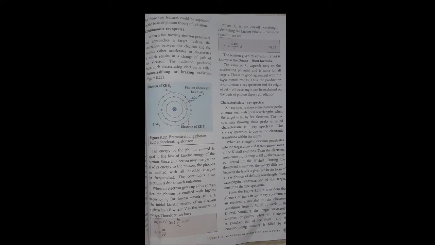Therefore, hν0 = eV. ν0 = c/λ0, so hc/λ0 = eV, and λ0 = hc/eV, where λ0 is the cutoff wavelength. Then we substitute the known values in this equation.